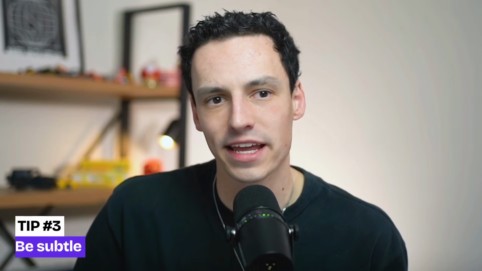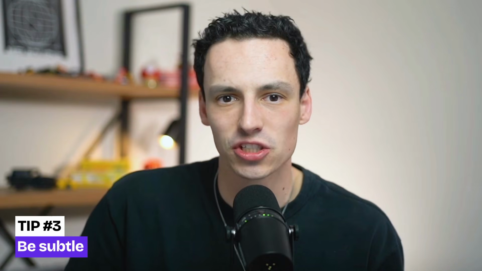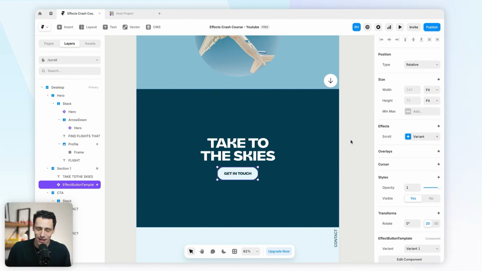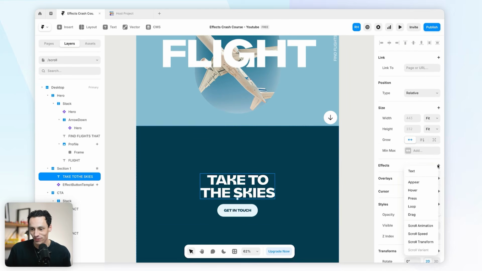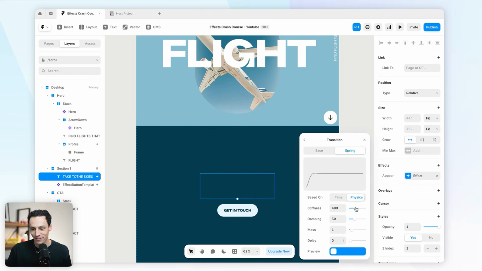And then tip number 3 is to be subtle. The worst thing is jarring animations where things come in from everywhere and are super quick or super fast. Smooth it out, make it slow, make it feel natural. Again, it completely depends on what you're going for, but from my experience, my go-to sort of effect that I normally apply in terms of a transition is spring, physics, and then the stiffness 150. If you just want a quick and easy way to apply an effect, just do that every single time.